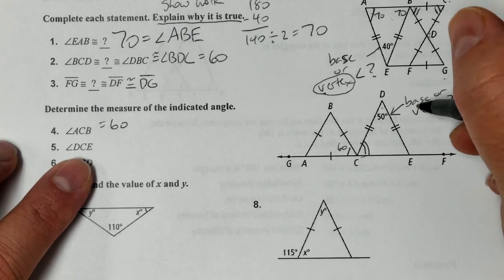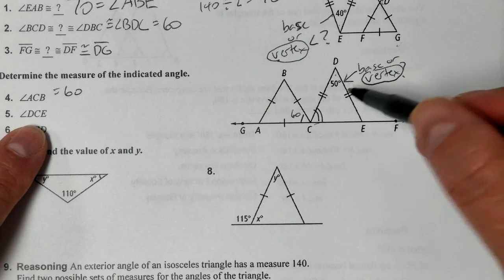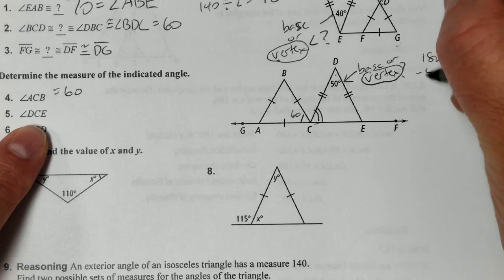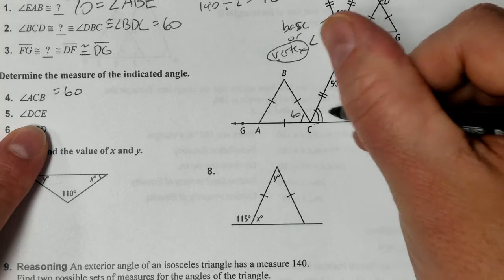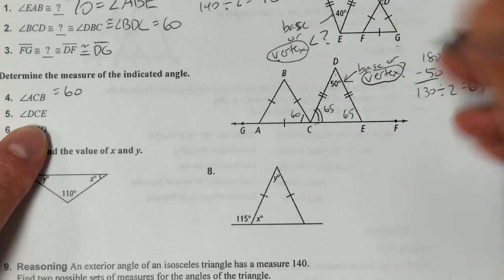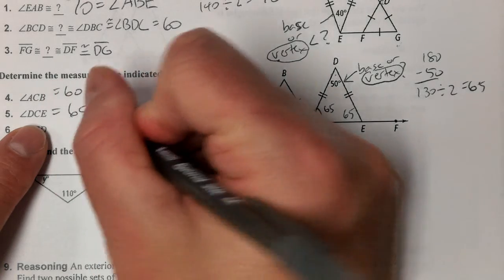Yeah, vertex, very good. So because of that, then we go 180 minus 50, we get 130, and then divide by 2 and get 65. So DCE is equal to 65.